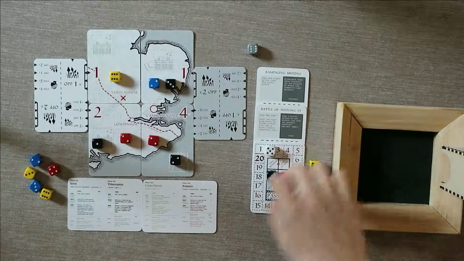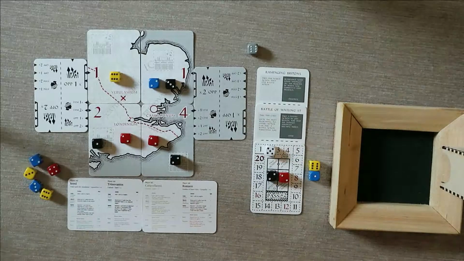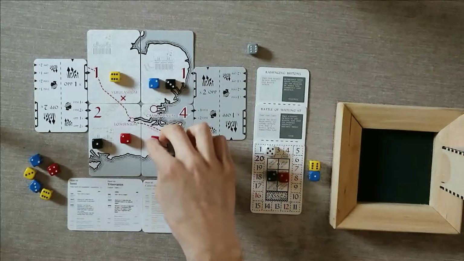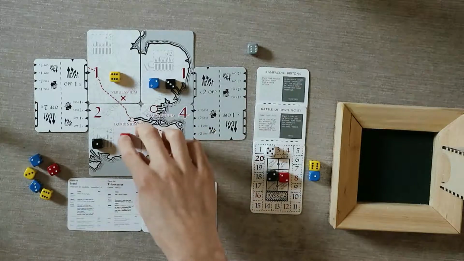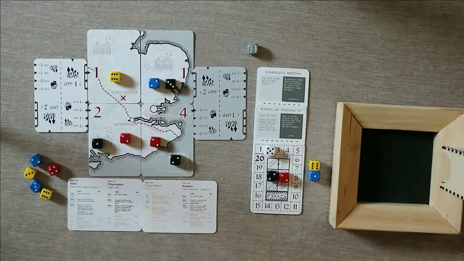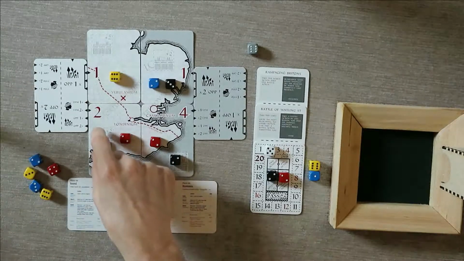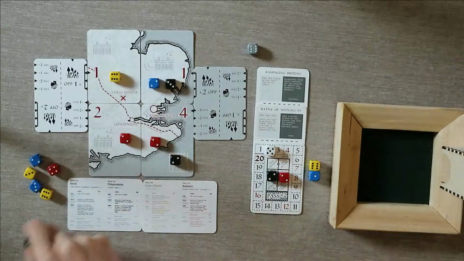So they can take a single action, and what they're going to do is they're just going to destroy the Trinovantes. So they're just going to battle them here. Actually, they'll battle them here. So they normally do 2 damage, but -1 because of the base. So they do 1 damage, so that removes the Trinovantes.